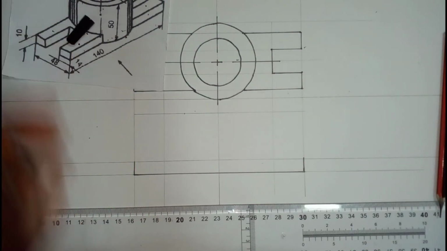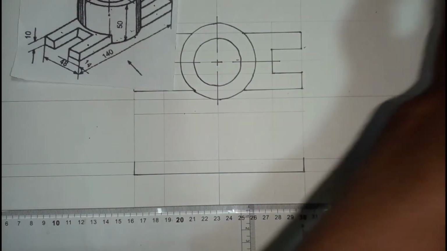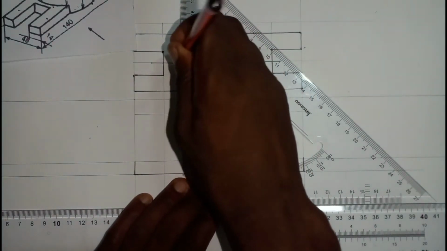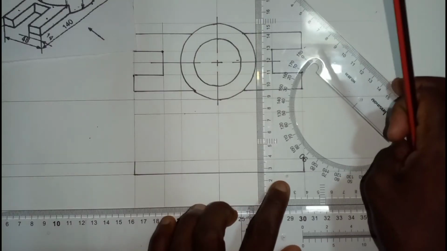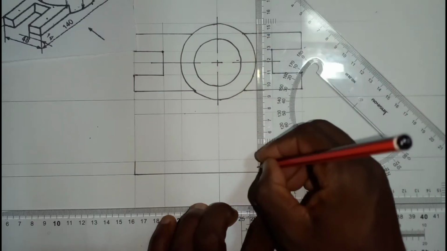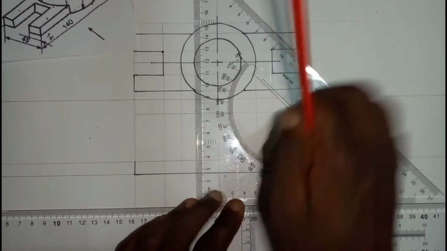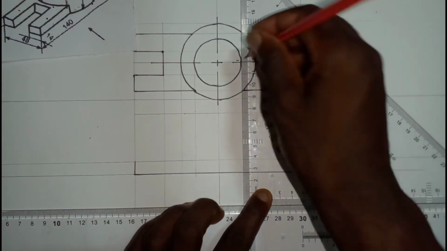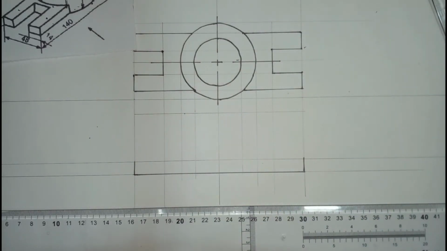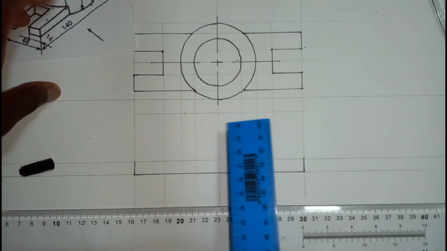Then we have to project our circle, and also the inner circle. Now, let's first draw the big circle.